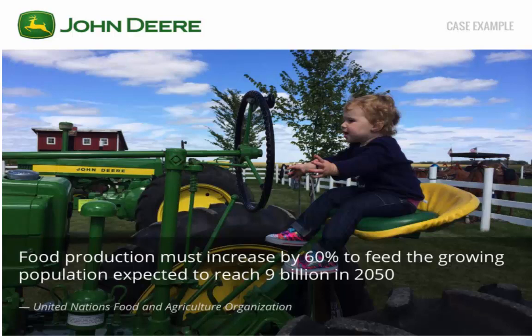But John Deere is one of these companies taking on this challenge. They're taking it on for obvious reasons, and other implement makers are doing the same thing, because of the social need for the increase in production, but also because of the profit margins they can get by working with these farmers.